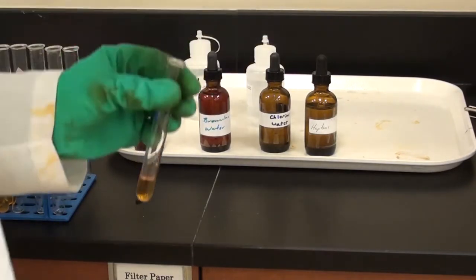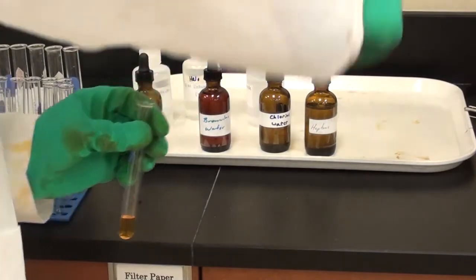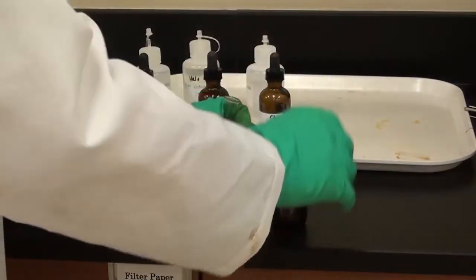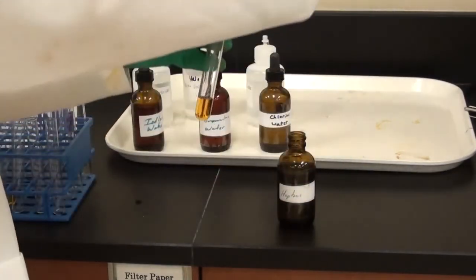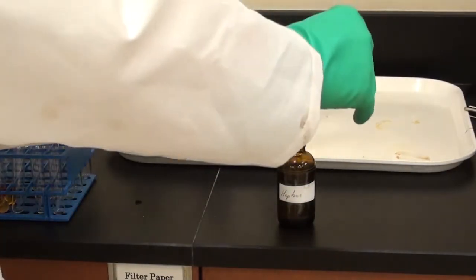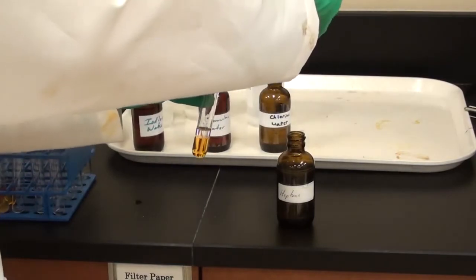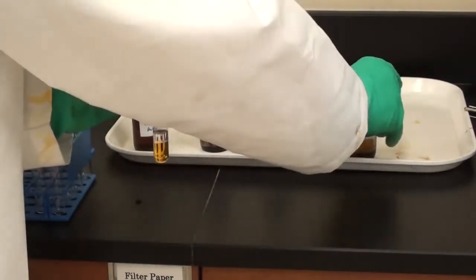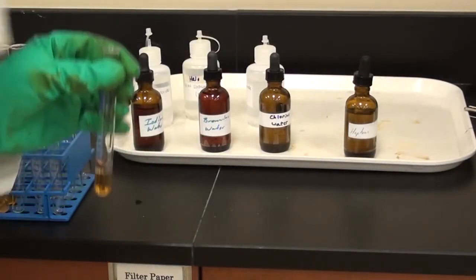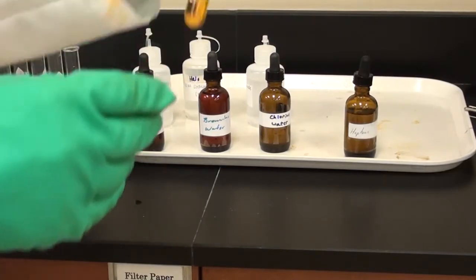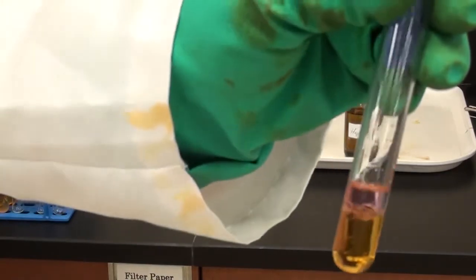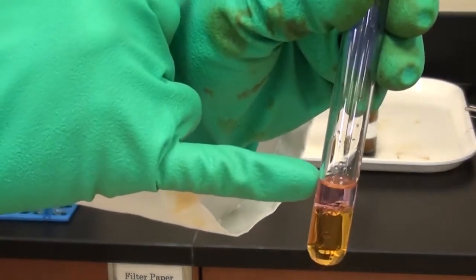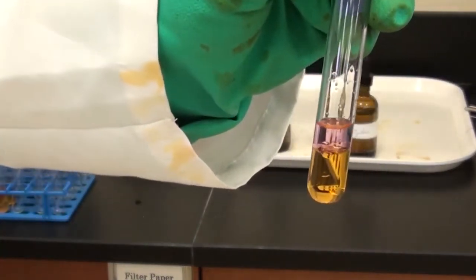So it's adding sodium chloride now. And now the hexane. Okay, so now you can take a look at the color of the top layer there. All right, very nice, thank you.